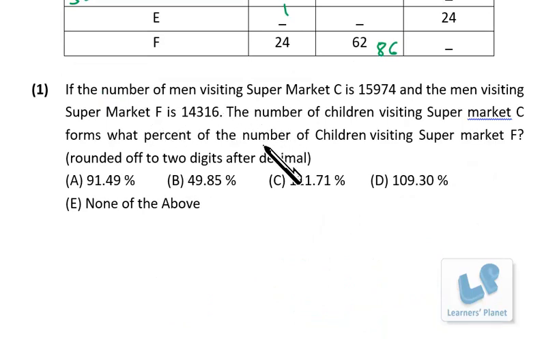If number of men visiting supermarket C is 15974 and the men visiting supermarket F is 14316, the number of children visiting supermarket C forms what percentage of the number of children visiting supermarket F, right? Now what we can do is, since the options are 91, 49, 120, 109, so they're quite far from each other, so better approximation can be done. So in all, I am taking this figure as 16,000 and it is 14,500, right?